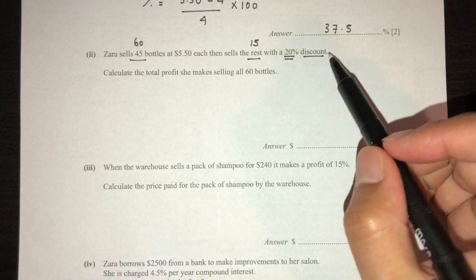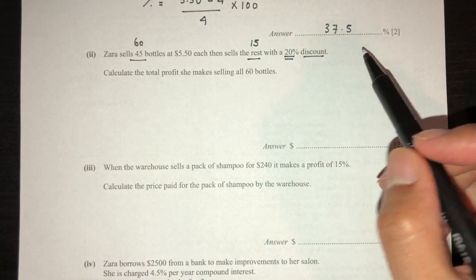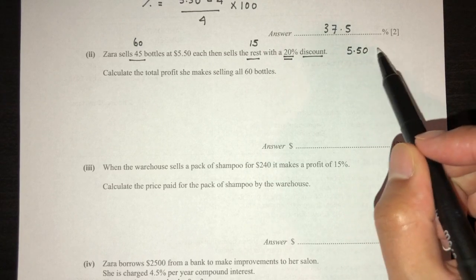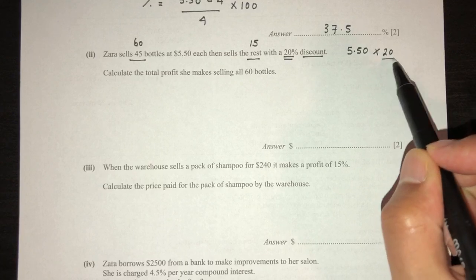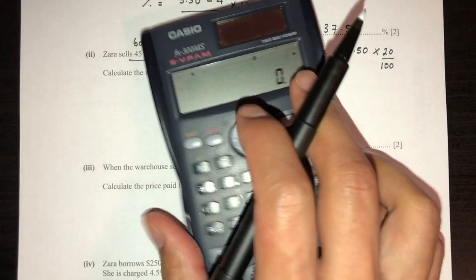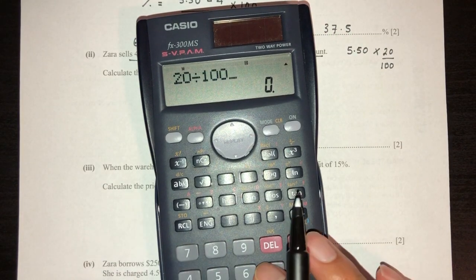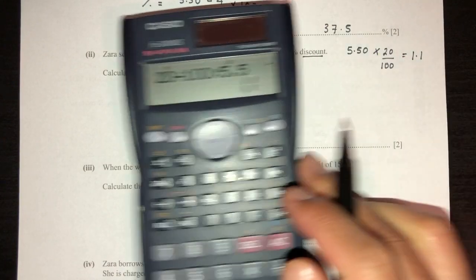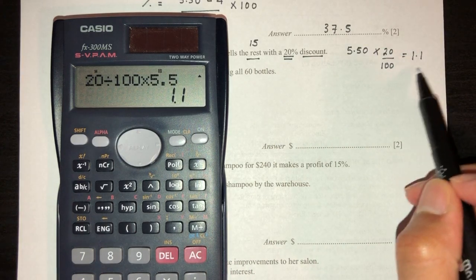Now, what is a 20% discount? We know the selling price was $5.50, times 20% to find the discount. That will be 20 divided by 100 times 5.5, which is 1.1. So she sells the rest with a $1.1 discount.